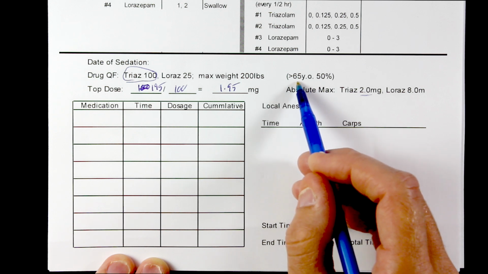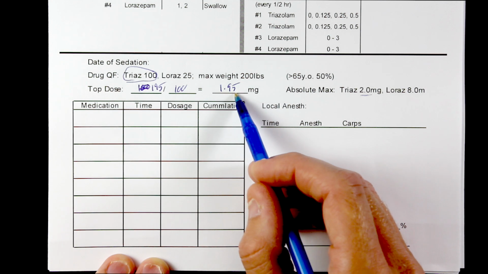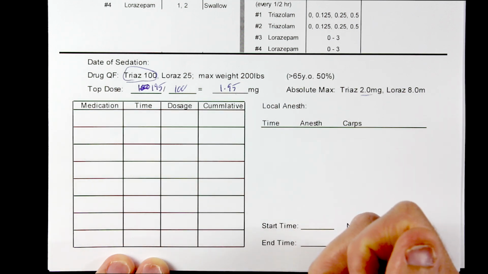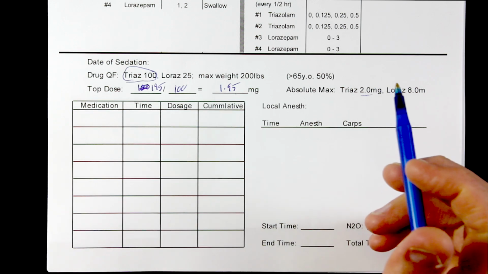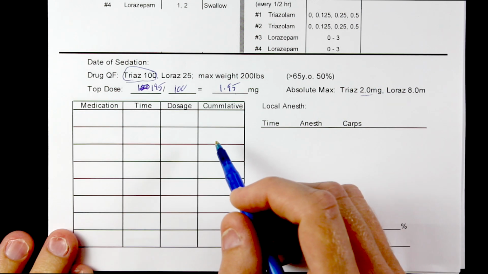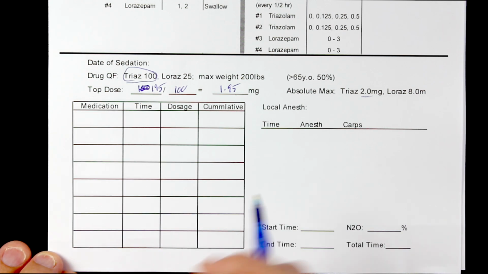Additionally, we look at their age. If they're older than 65, we're going to take this amount right here and divide it in 2. So those are the 2 things we're going to look at: their weight and their age. Okay, so let's say we're going to fill this out during the course of the appointment.